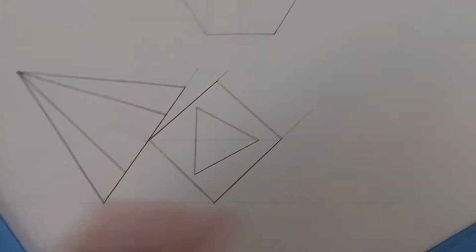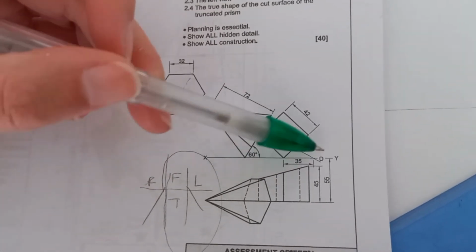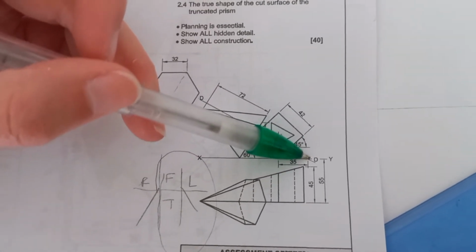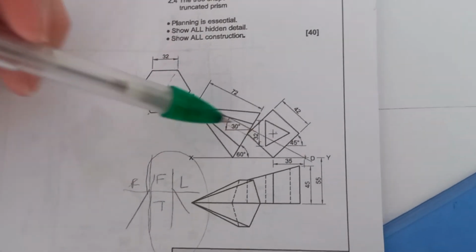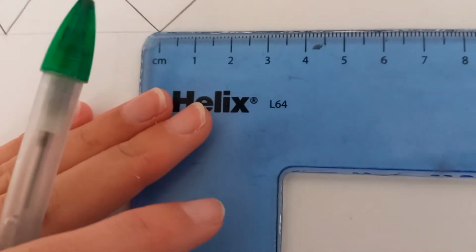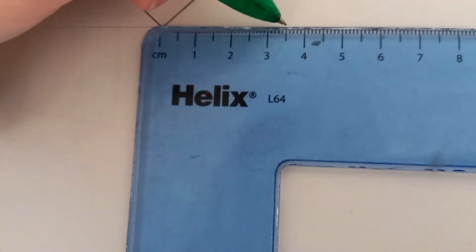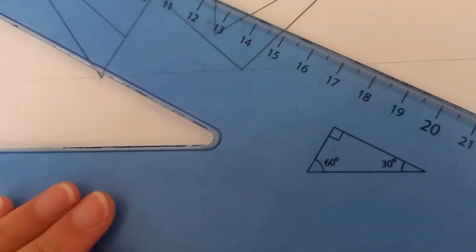Okay, then as soon as you've done that, we're going to get our cutting plane in. So here we have line DD. You see that from the bottom of the square, they measure 35 to that point of the cutting plane. And then we're just going to take an angle of 30 degrees to get that point. So if we measure, we're going to start by just getting 35, which will be that point over there. And then from there, we're just going to draw a 30-degree line going right through.